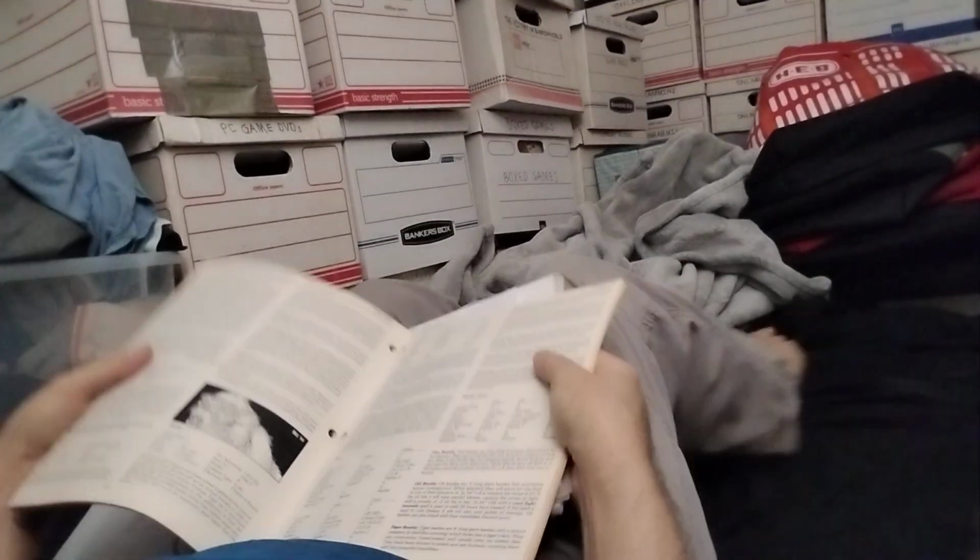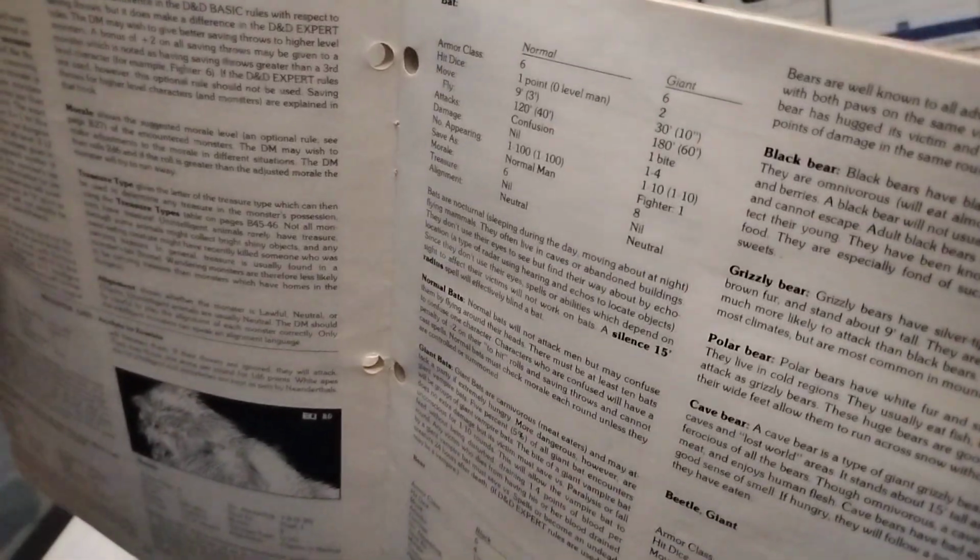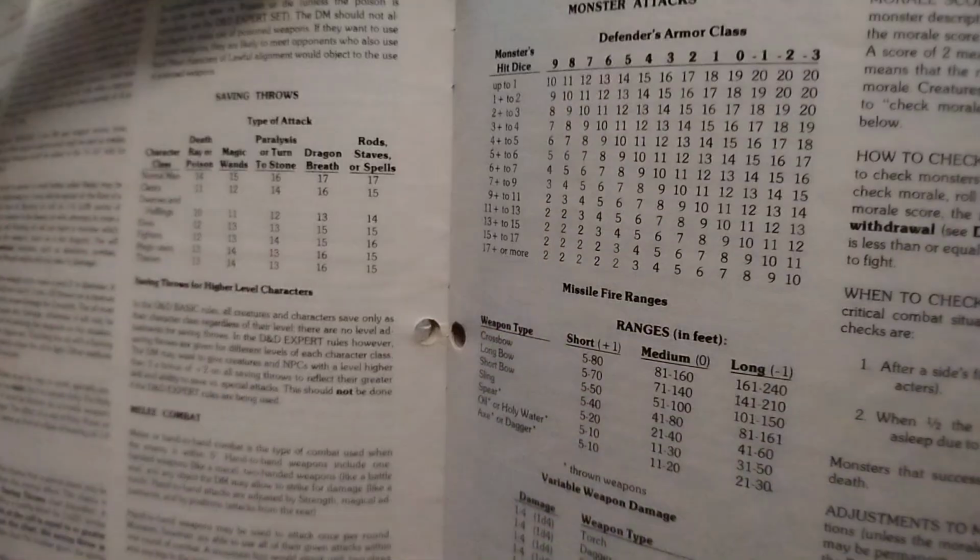I thought I had that set up where I can do this closely. So you can see it says hit dice on the normal bat, 1 hit point, and it says 0 level man. And what they're referring to is this combat table here.